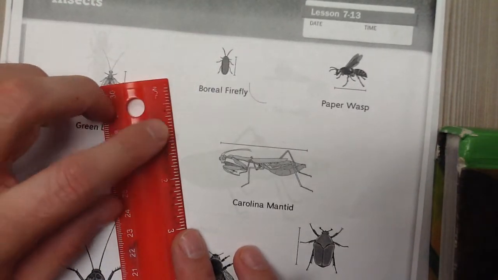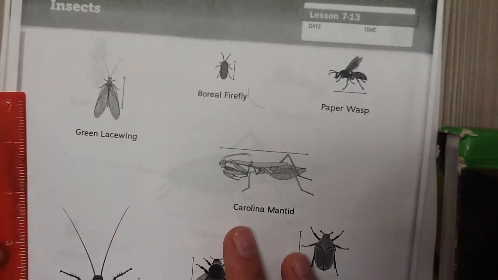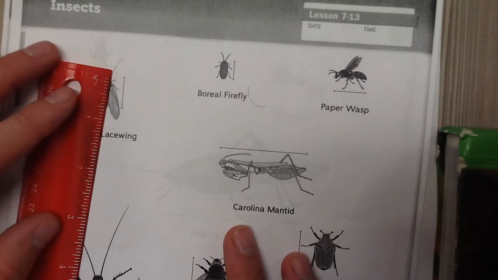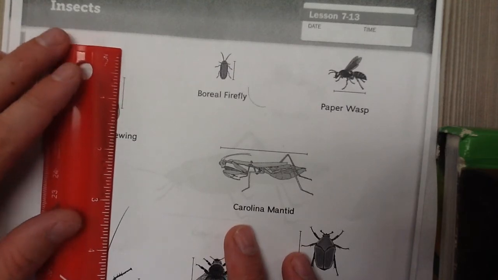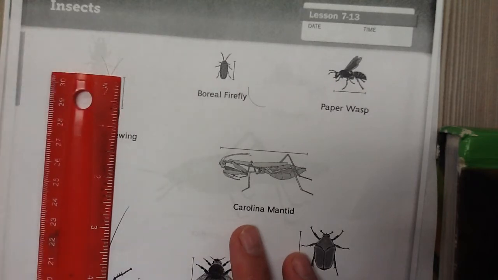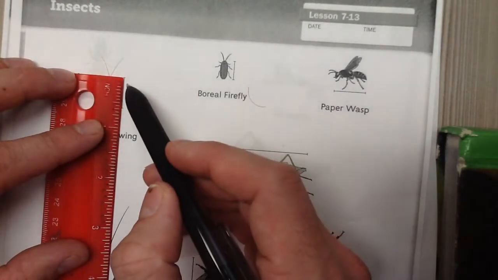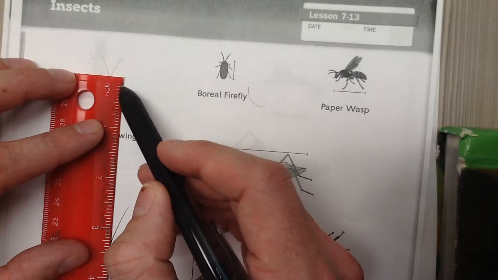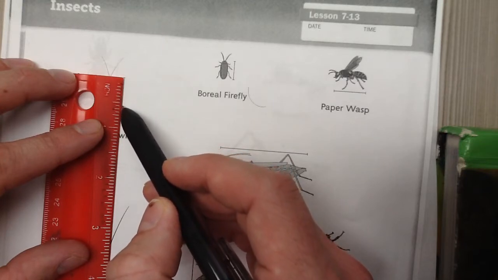And what we're going to do is start by measuring the green lacewing. So if you don't have a ruler, you're going to want to grab that now. What I like to do, you've got to kind of know your ruler. My ruler starts at the very end. So when I set my ruler at the end, I'm going to count every 2 lines. 1, 2, 1/8, 2/8, 3/8, 4/8.